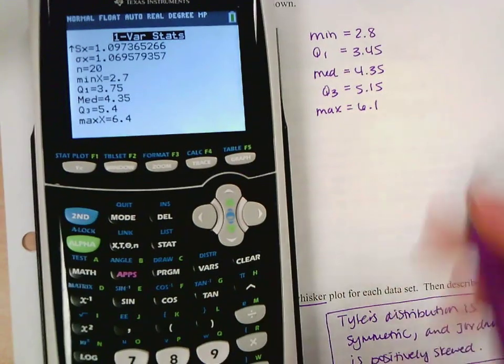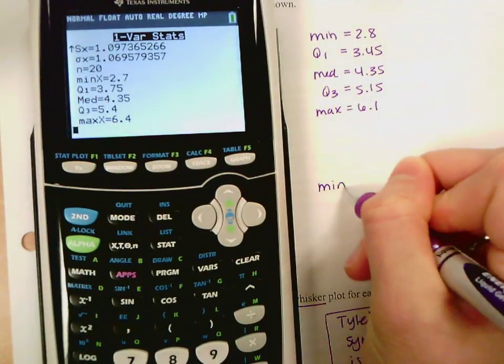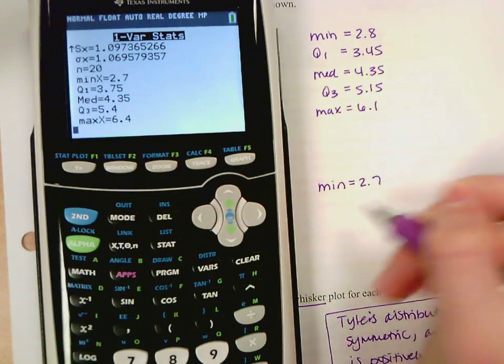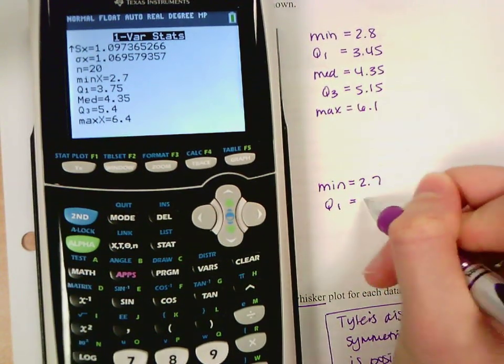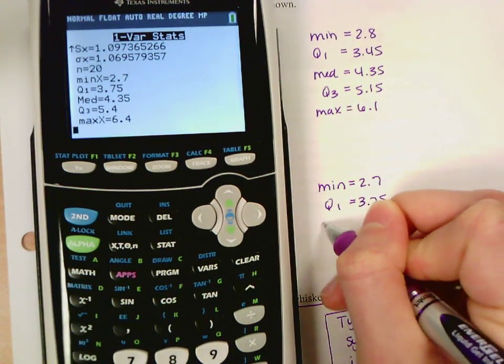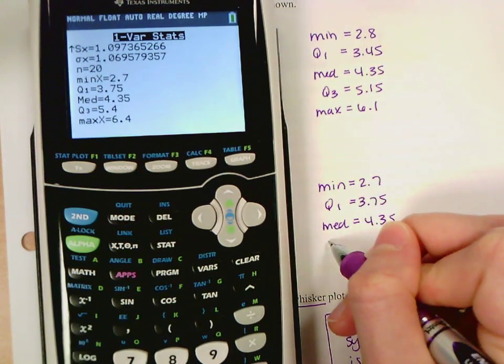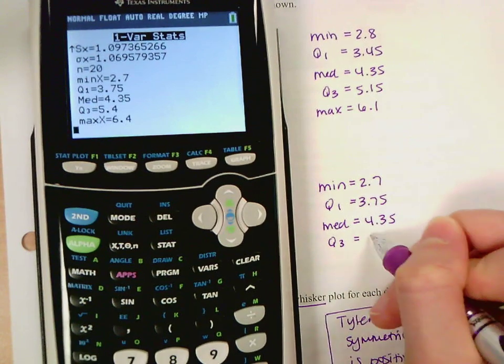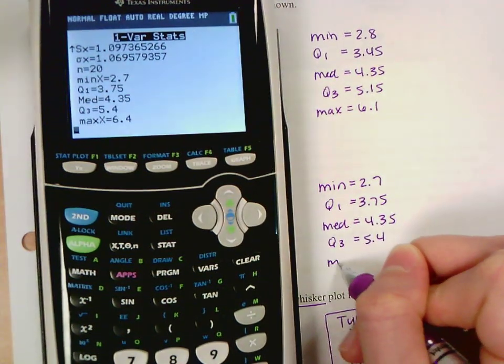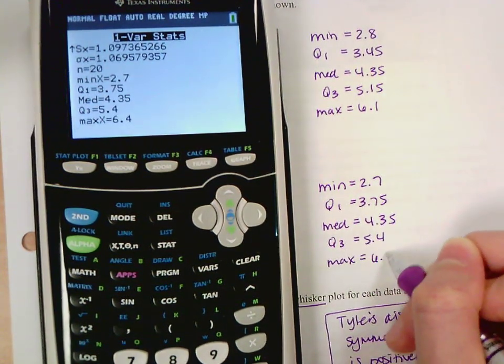So Jordan's minimum is 2.7. Quartile 1 is 3.75. Median is 4.35. Quartile 3 is 5.4. Max is 6.4.